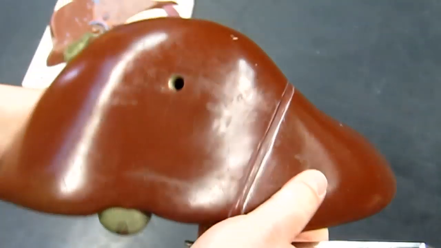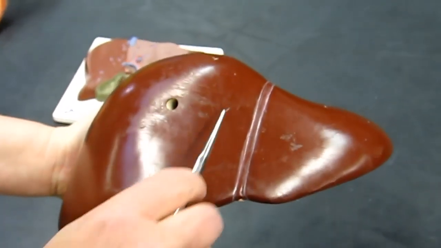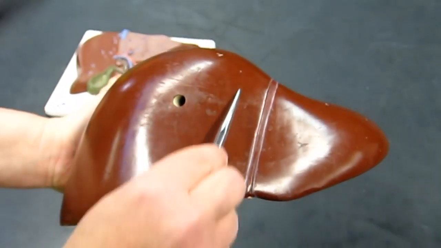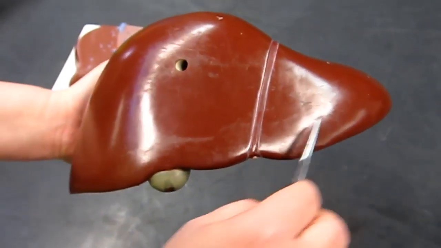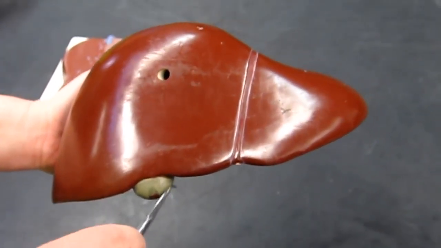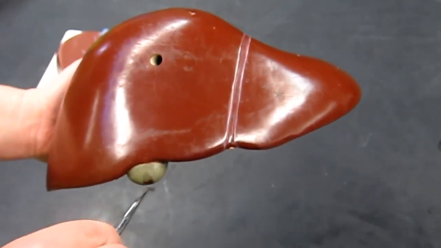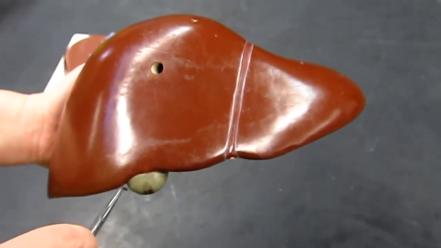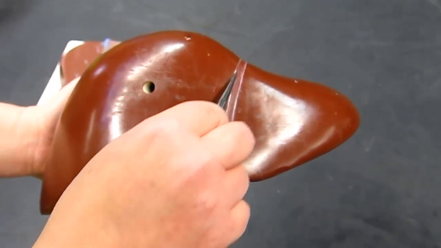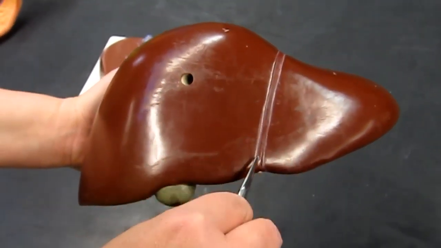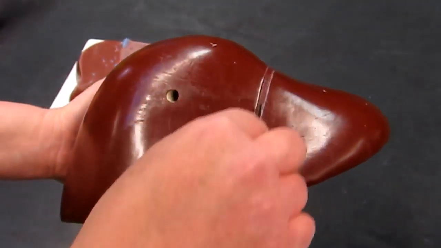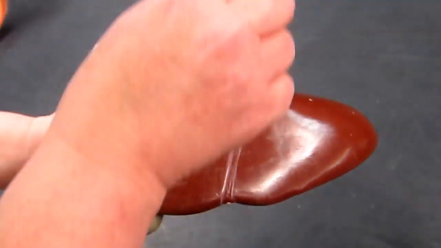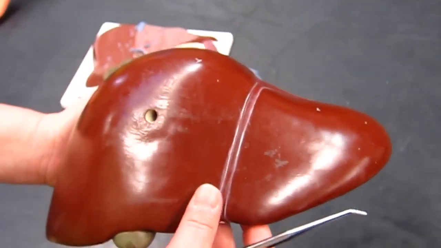Okay, so we'll start with the anterior view of the liver as it would be in the body. This is the right lobe of the liver and the left lobe of the liver. And you can see the gallbladder peeking out from the inferior border of the right lobe here. The falciform ligament, which we looked at on the cat, would be attached here, and extending from the liver to the diaphragm.